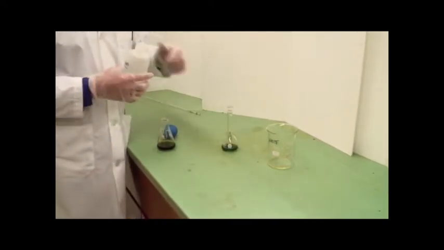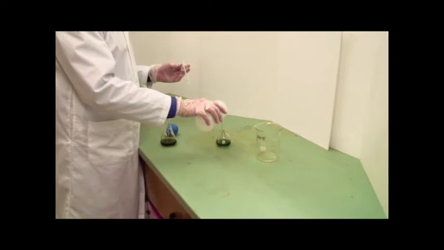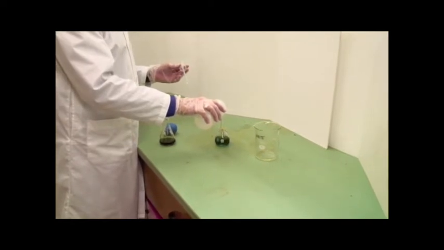Now there is no point in squeezing 100 mils out there. So if you want to be quicker about it, just open the neck of your distilled water bottle and pour in until it's about 2/3 full, like this.